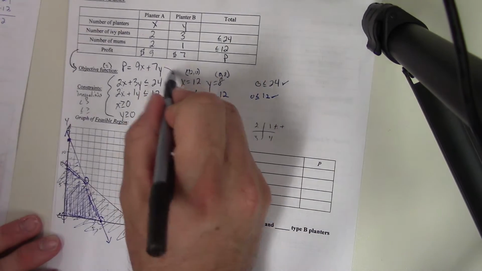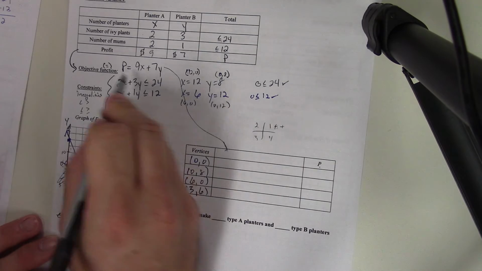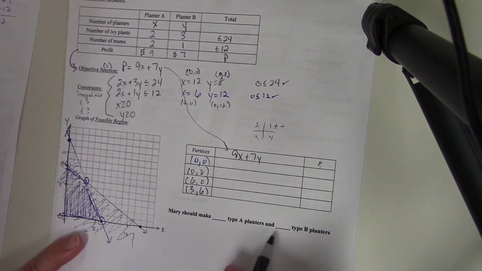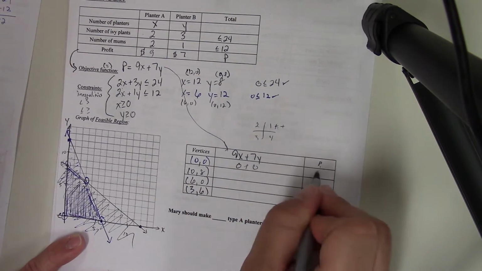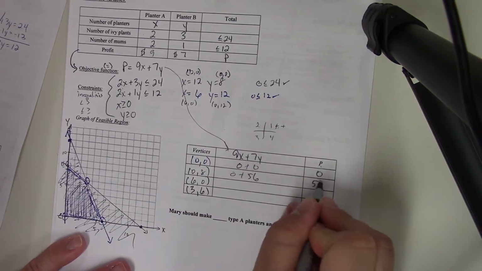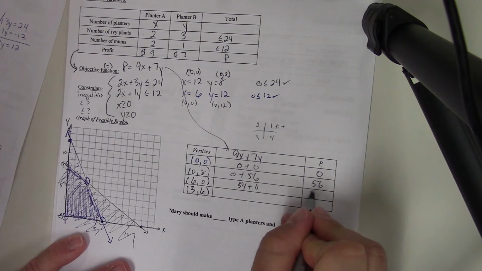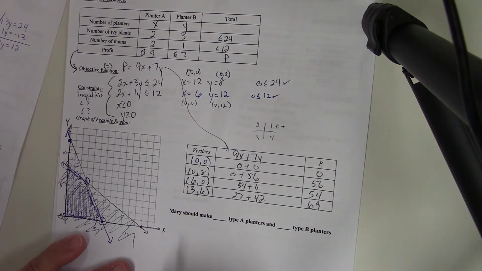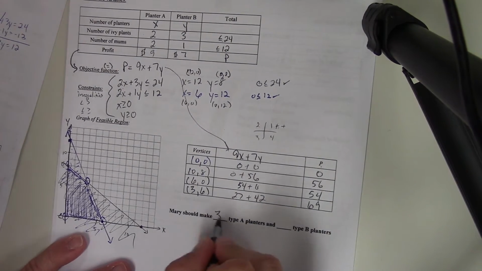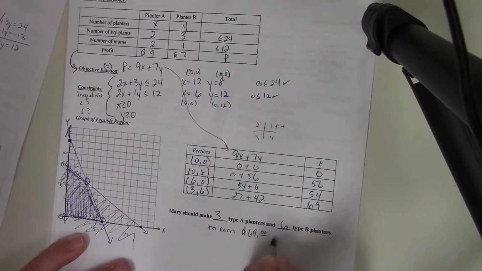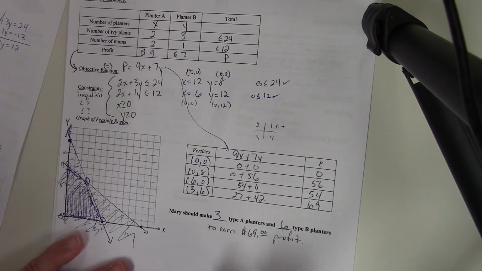Okay. Now, what always goes here is your objective function. You can see it says P, so P equals 9x plus 7y. And we're going to plug these points in to find out what our maximum is. Of course, (0, 0) is not going to work. That's just going to give me 0. And then I've got 0 plus 56, I've got 54 plus 0, and I've got 27 plus 42, and obviously you can see 69 is the biggest number of all of them. So I should make 3 of the type A and 6 of the type B to earn $69 profit. Okay? And that's example 3.